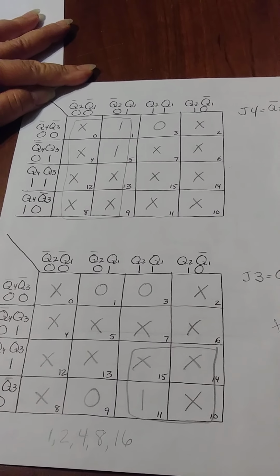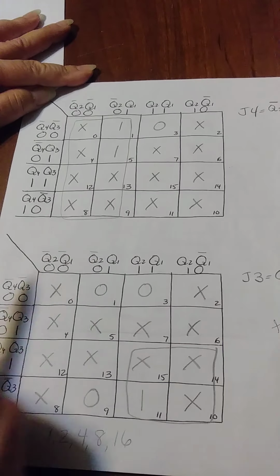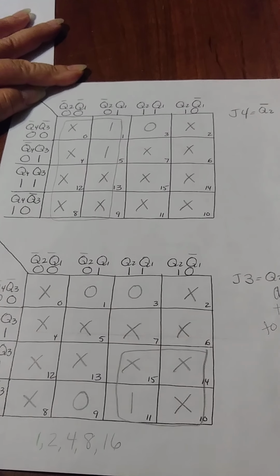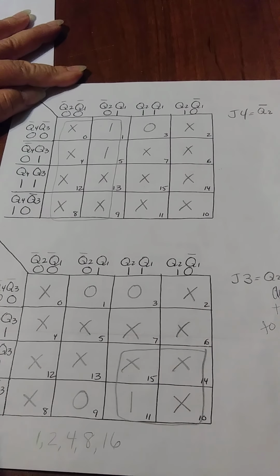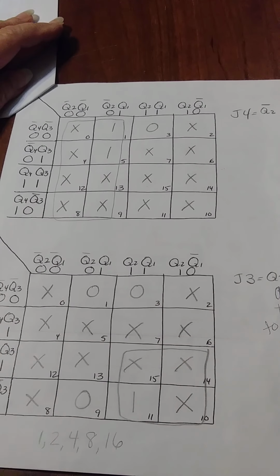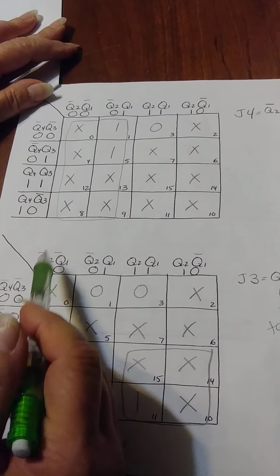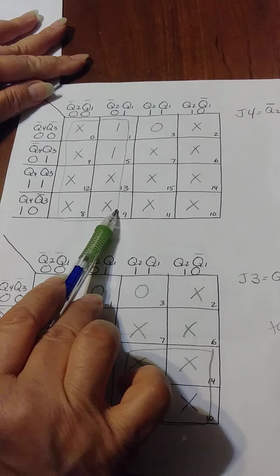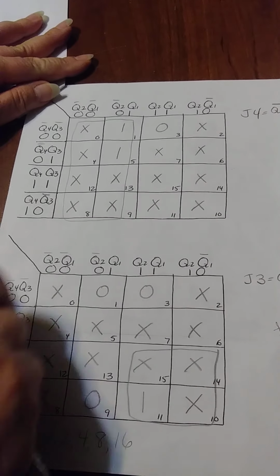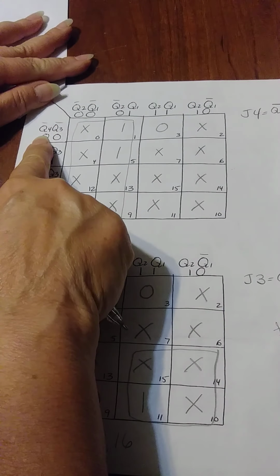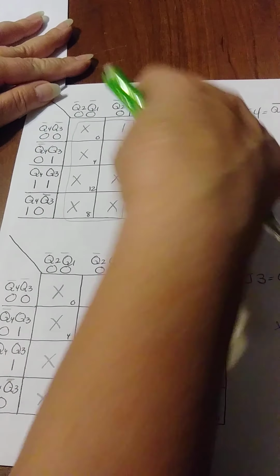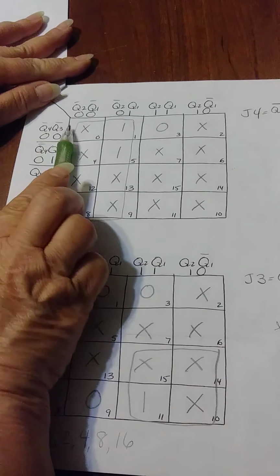Then you want the largest group of 1s, and you can use X's. Remember, your groups could be 1, 2, 4, 8, or 16. So here we have a group of 8. Then you look at Q4 and Q3. Going this way, did they all change?